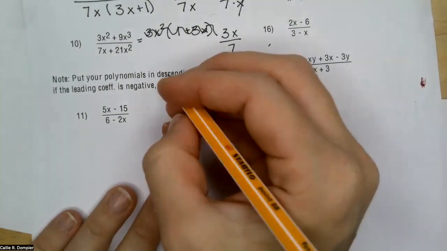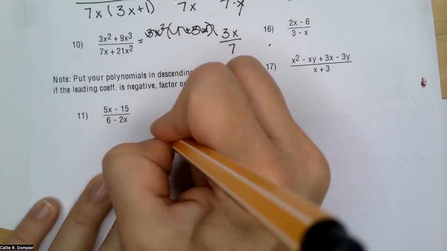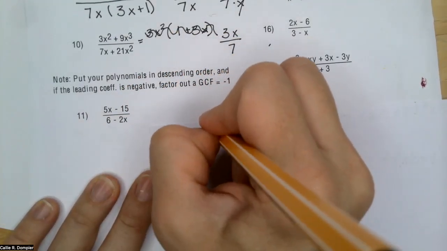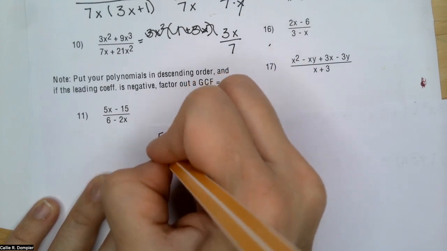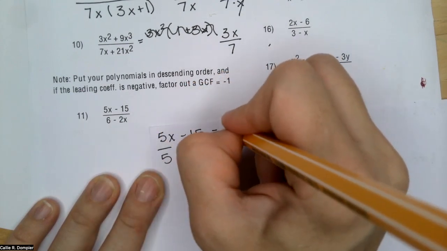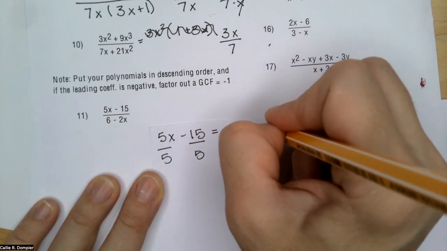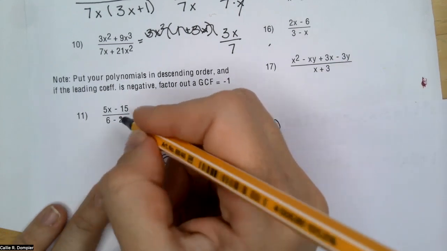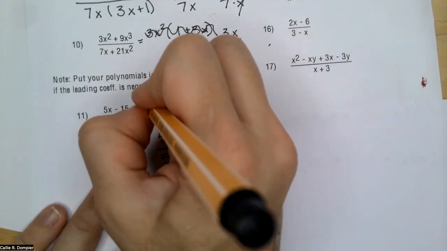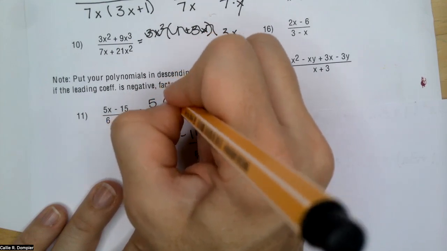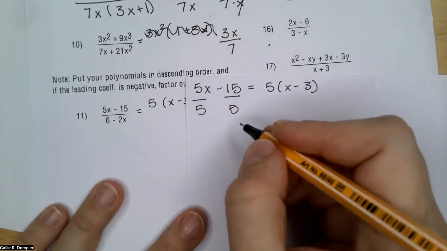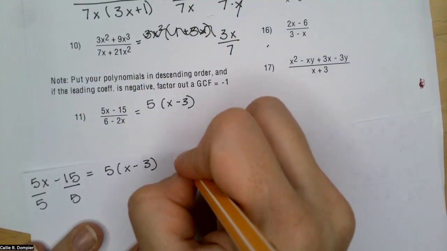So 5x minus 15, divide them both by 5, and you get 5 times x minus 3. Oh, sorry, so it's done. 5 times x minus 3. Here we have 6 minus 2x.